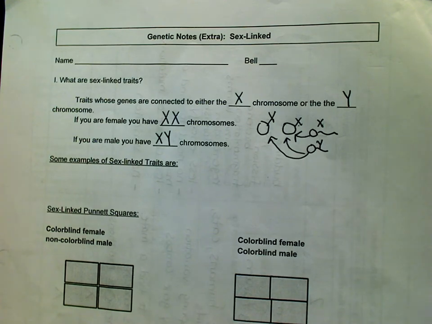Do identical twins have the same DNA? Yes. Interesting.